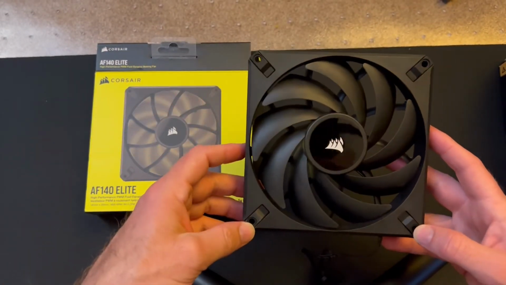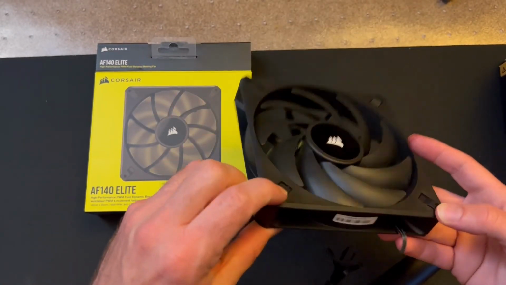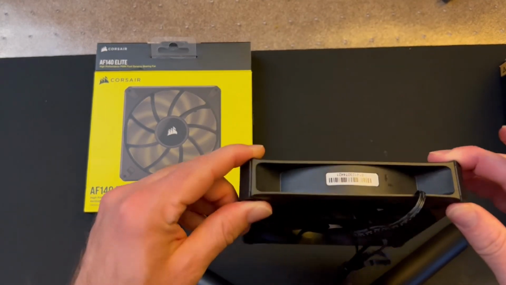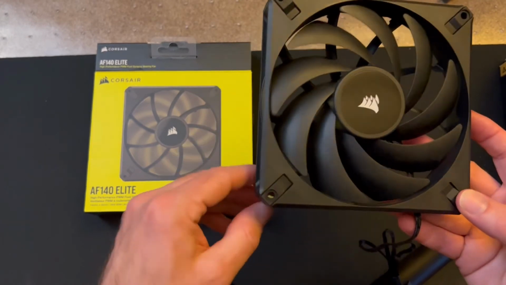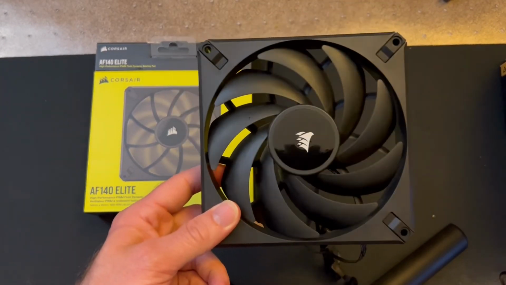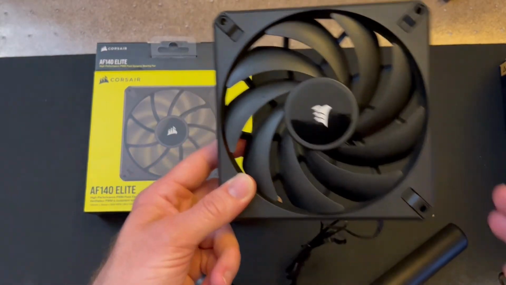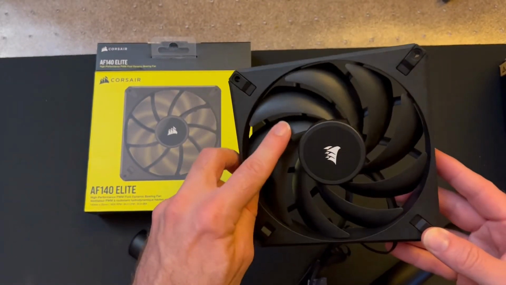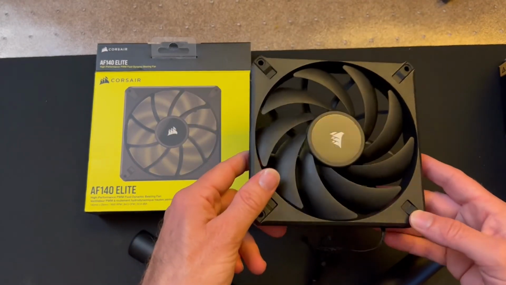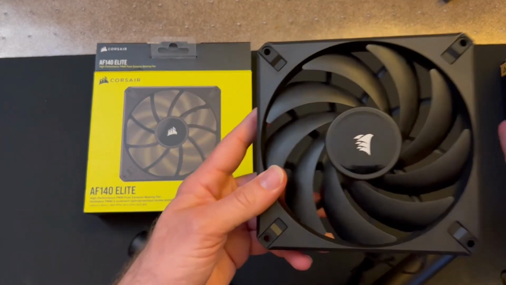And I thought this fan looked pretty cool. I really liked the way this rubber grommet dampener looked on the end. Still say it looks cool in person. However, the performance was pretty good, but not quite top tier.